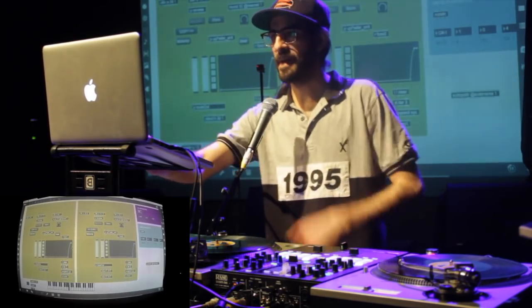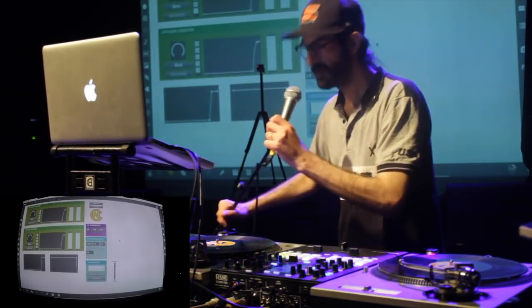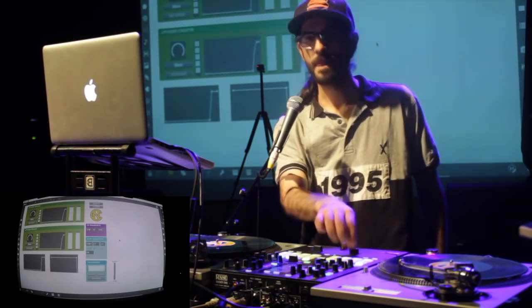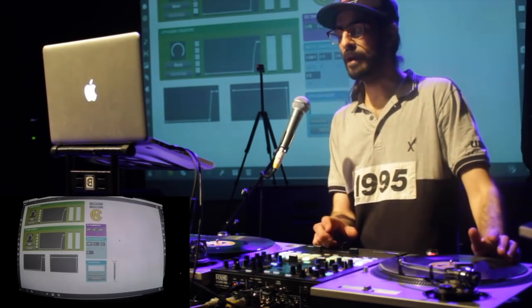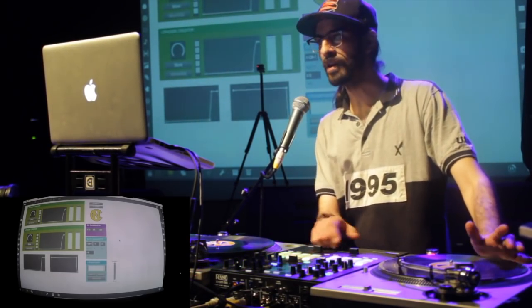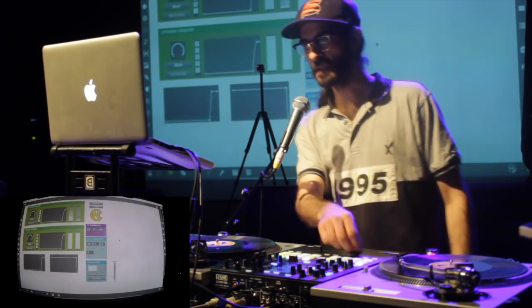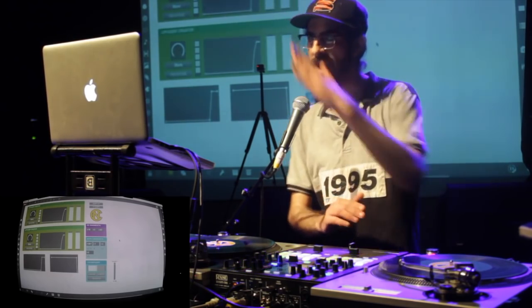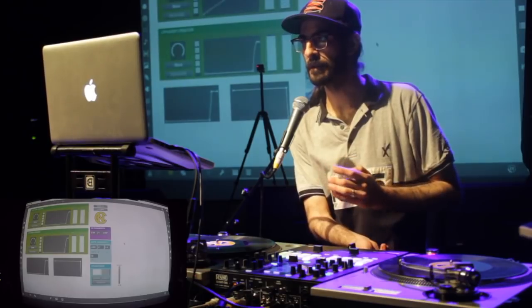Okay, so now my Max patch for my routine is doing a few things. I'm a big fan of scratching with the up fader, and a lot of mixers out there let you control the curve of the up fader. One of the things about the Rane 72 is I wanted just a little bit more control about how the curve ramps up. So I designed myself a little thing here.